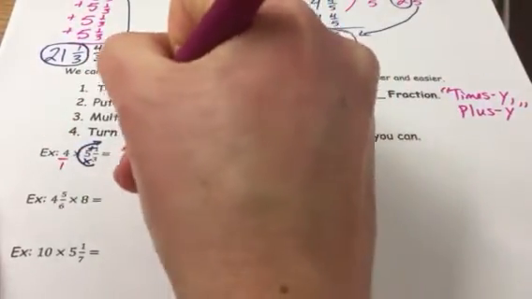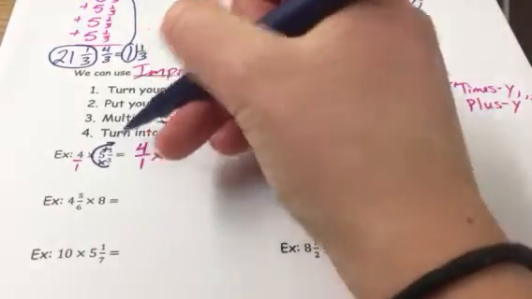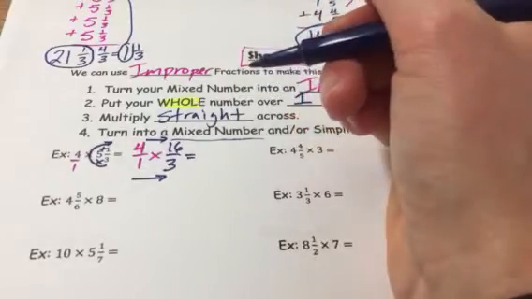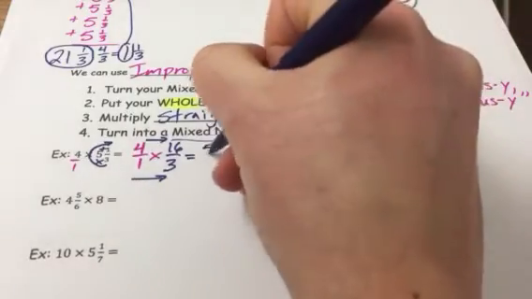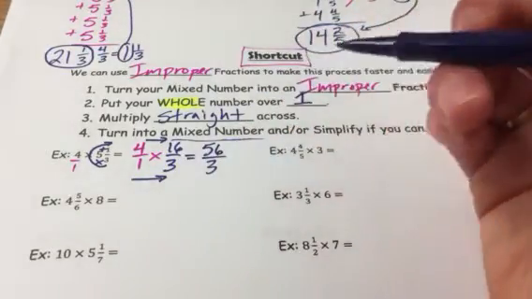So what we need to do here is we're going to turn this into an improper fraction using our timesy plusy skills. And this gives us, and I'm going to go ahead and put 4 over 1 right now. So that's going to be 4 over 1 times 3 times 5 gives you 15 plus 1 is 16 thirds. Now we multiply straight across, and we get 4 times 16 is 64... and we get 40 plus 16 is 56 thirds. That is an improper fraction that we need to turn into a mixed number.